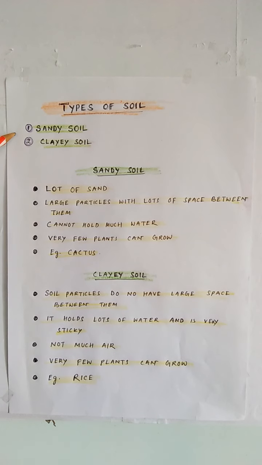Soil can be classified into two major types, sandy soil and clay soil. First, we will discuss sandy soil. Sandy soil has a lot of sand in it. It has large particles with lots of space between them. It has air but cannot hold much water. Since plants need both air and water for their survival, very few plants can grow in this soil. Plants like cactus grow in this soil.